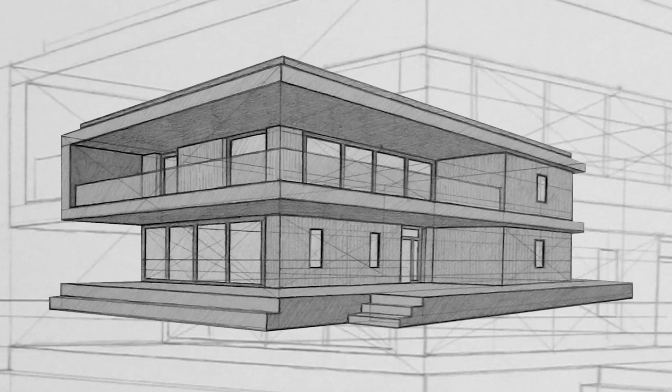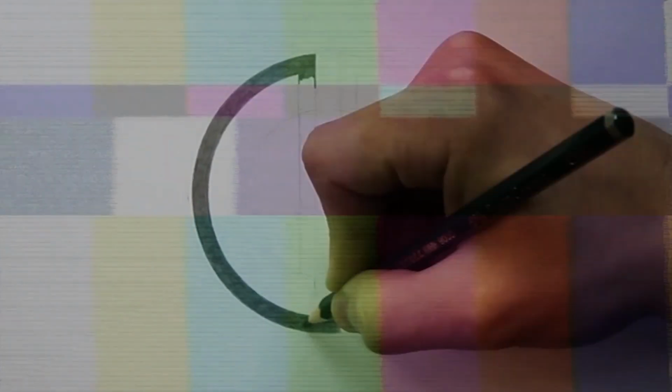Welcome everyone to this perspective drawing tutorial where we will be drawing this modern house in 2 points perspective. So I'm going to begin by placing the horizon line a little below the centre of the page.